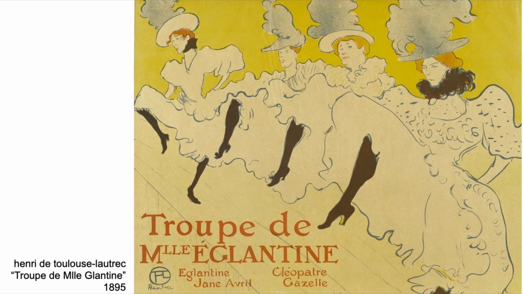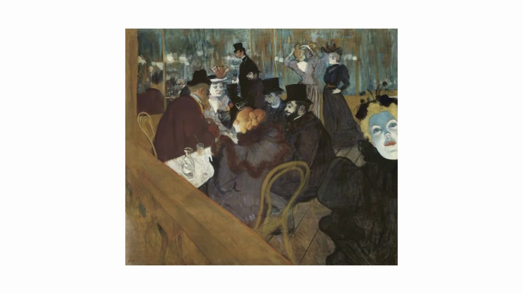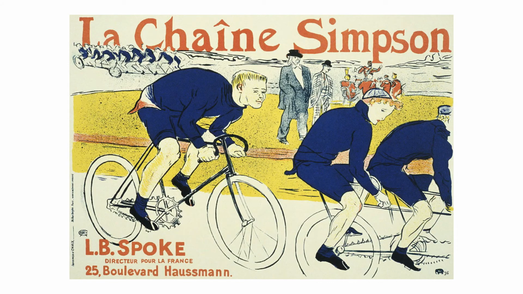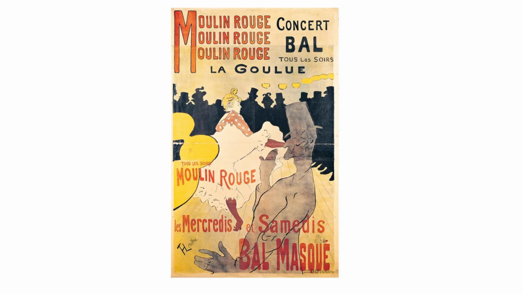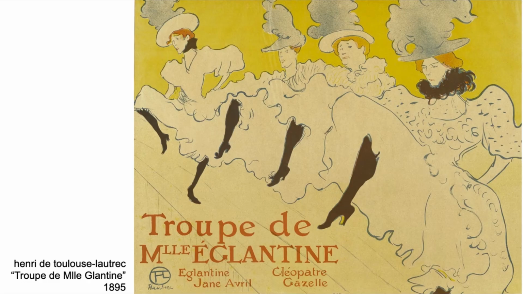Lithography printmaking flourished in Paris in the 1890s. Paris was going through a revival and a resurgence of culture and industry. New products were being made available, new entertainment venues were opening up. And so advertising started to take advantage of the new technology.